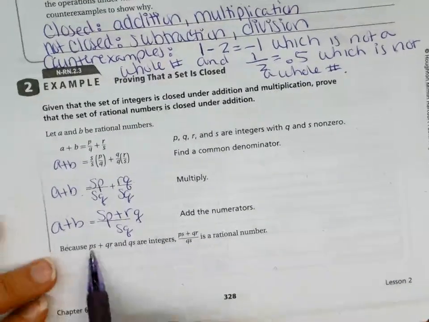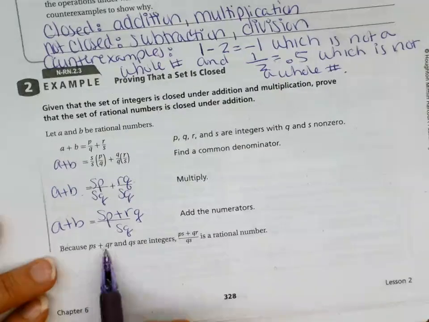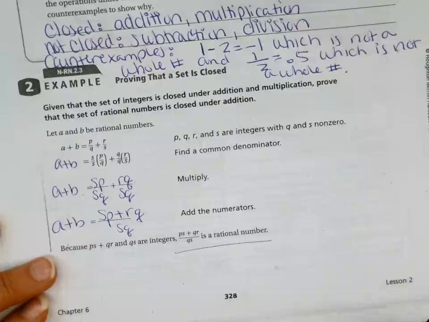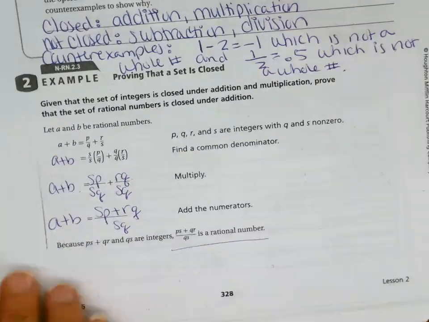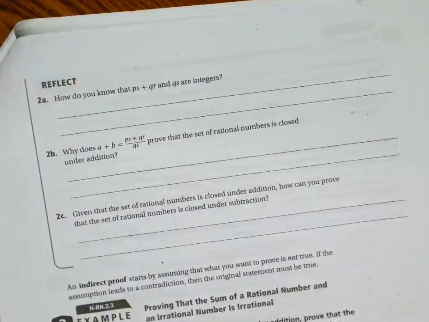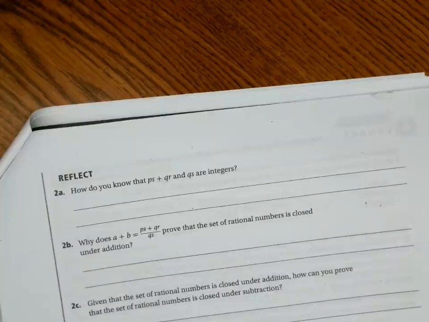Because PS plus QR and QS are integers, you're going to get a rational number. How do you know that PS plus QR and QS are integers?